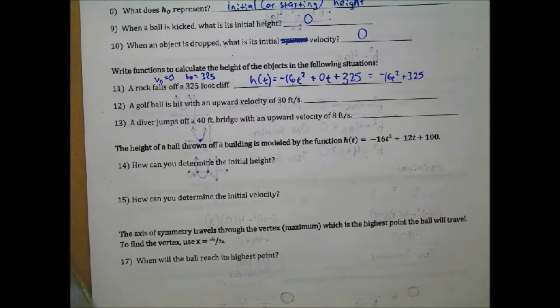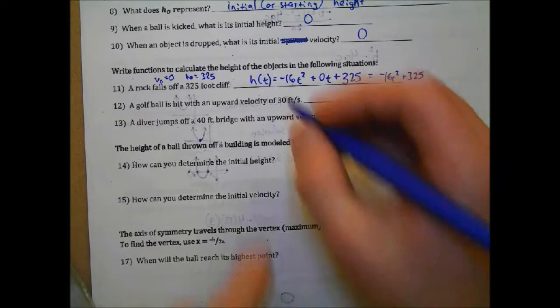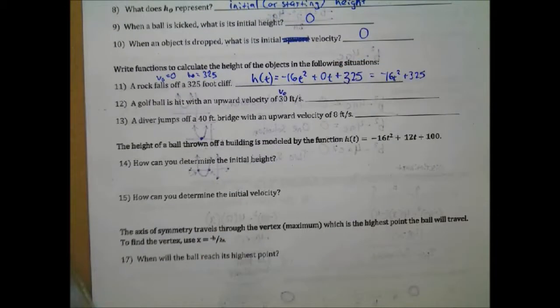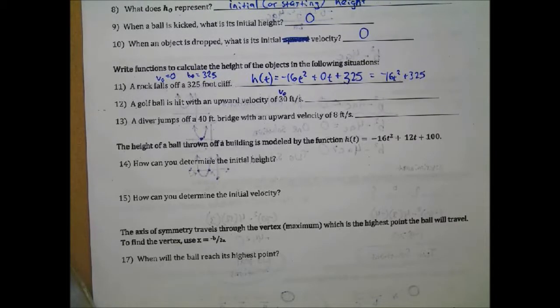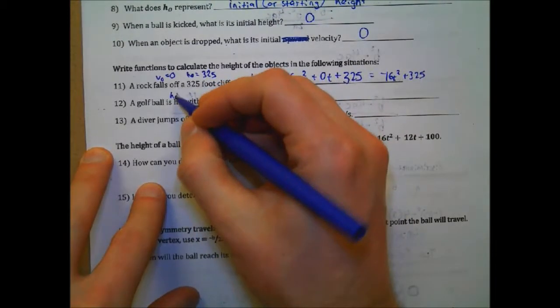30 feet per second. Yes, okay, that's our initial velocity. Here's our v sub 0. What's our starting height here? Let's go to Kaylee. Kaylee, what's the starting height? Okay, we were not told, right? But where is a golf ball normally? It's on the ground, right? So what would be the starting height? 0. Okay, so h sub 0 is 0 here.